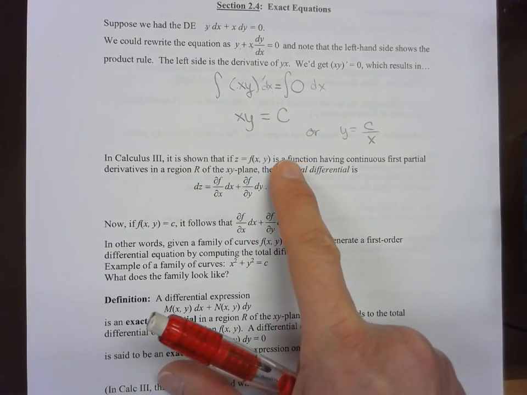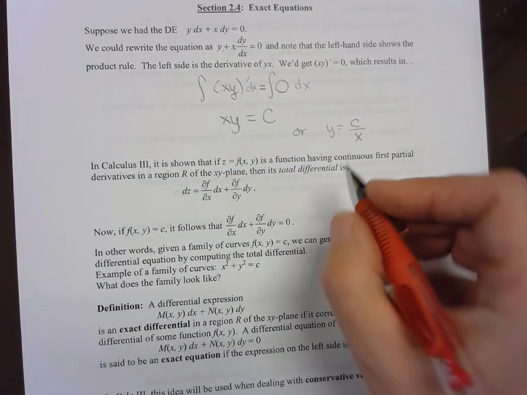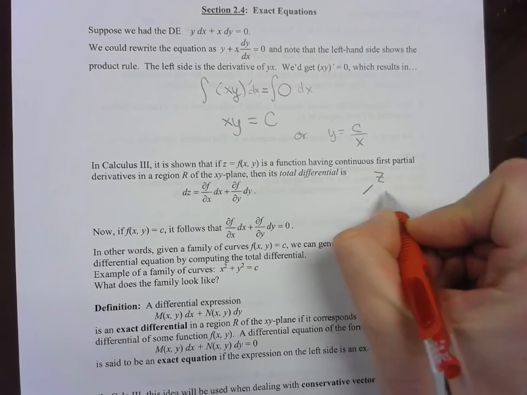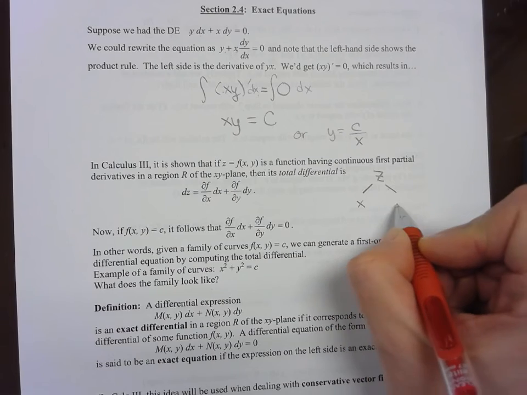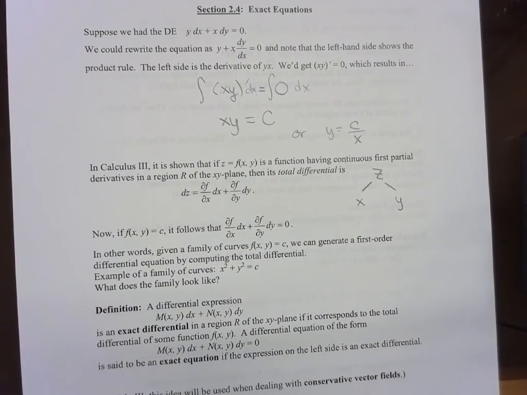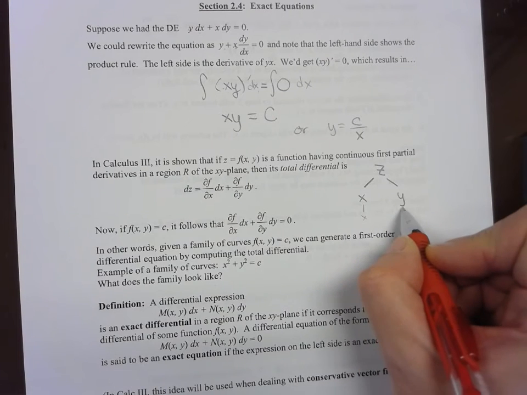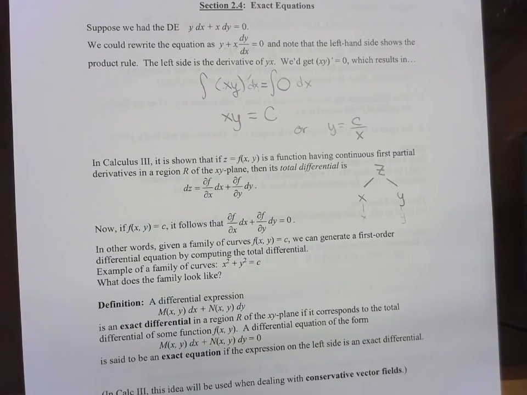Okay, so first of all, the differential of z, if you've taken Calc 3, this should look familiar. z is a function of x and y. You can think of x is just x, y is just y, and then you use the chain rule to take the derivative. We got that differential. You don't need to know that.